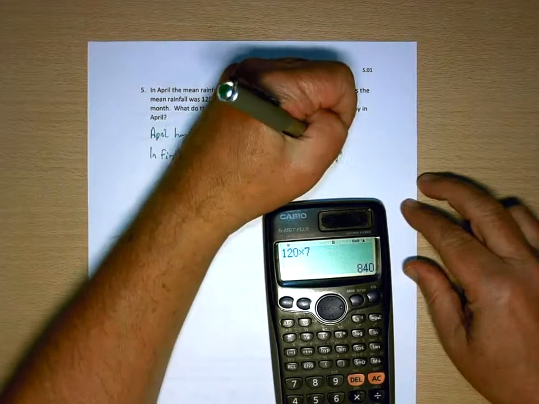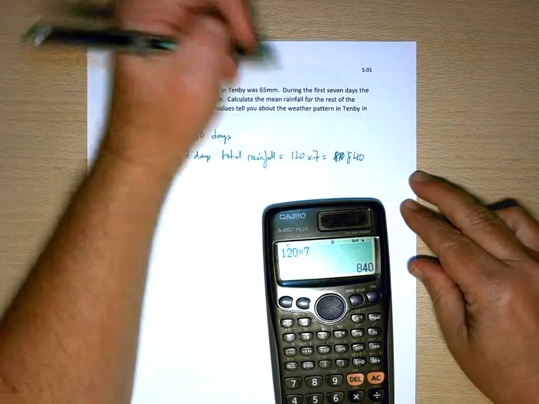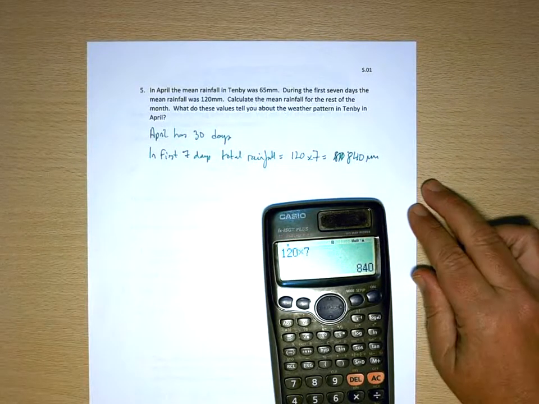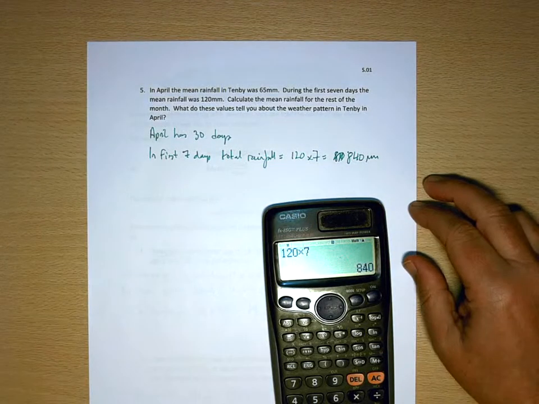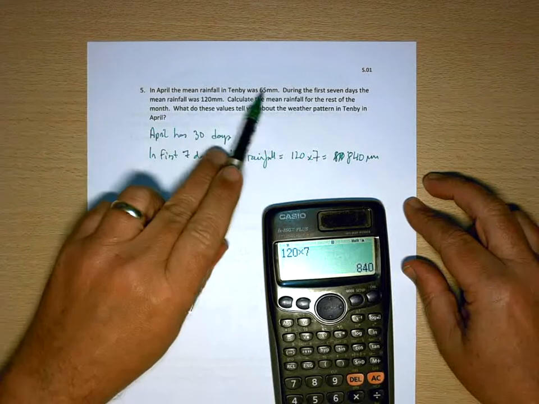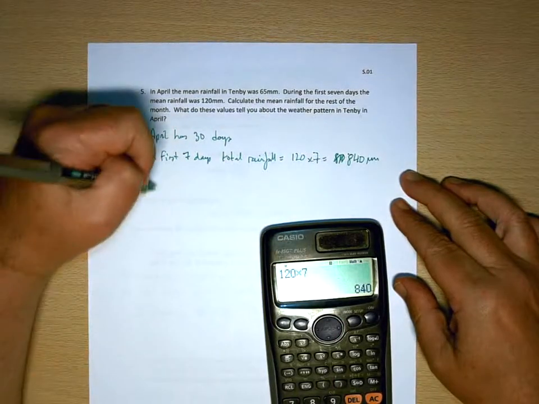So 840 millimetres fell in those first 7 days. Now we know over the whole month the mean rainfall was 65 millimetres.